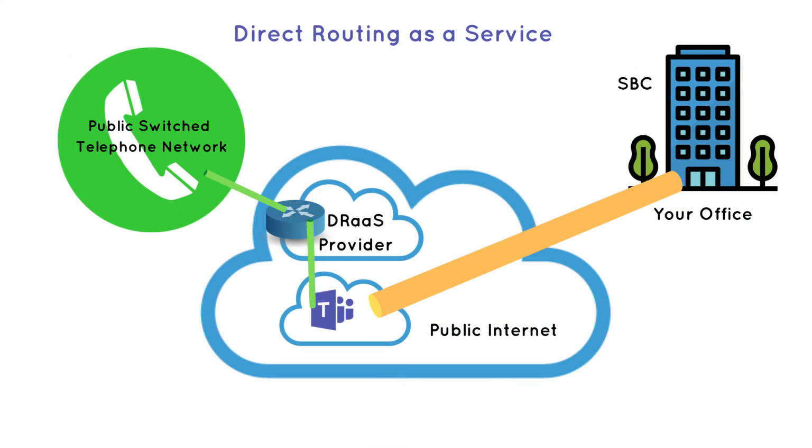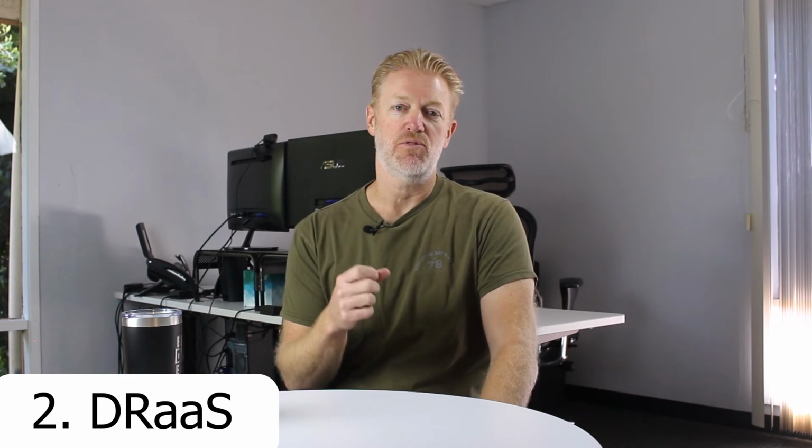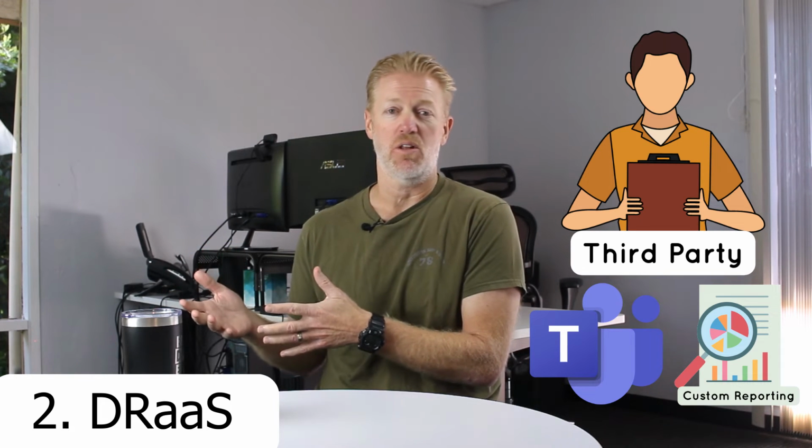So what do you do if you don't want to use Power BI? Well, you do the second option, which is use a direct routing as a service provider for the dial tone for your Microsoft Teams phone system. And what that means is that they will be powering your Teams phone system experience with their business cloud phone system solution. So you're really getting their cloud phone system solution that's injecting your Microsoft Teams phone service with dial tone and phone numbers and all that good stuff. And because of that, all the custom call reporting is available on their cloud phone system, because their cloud phone system can do all that custom reporting stuff.